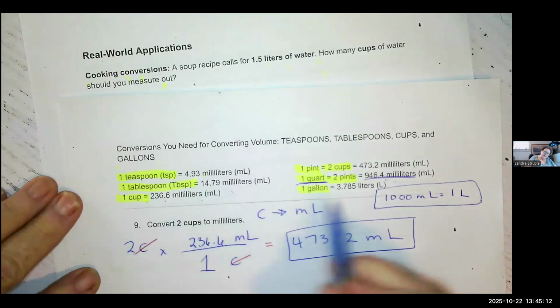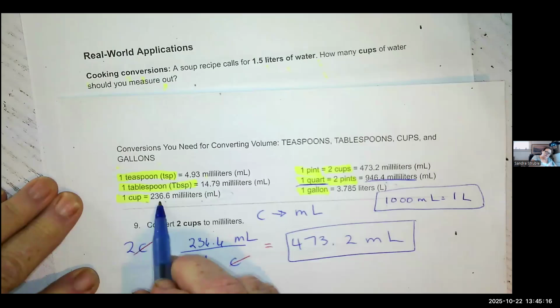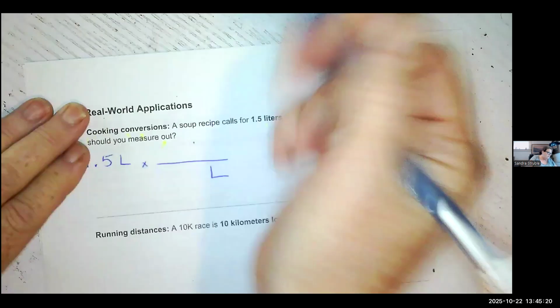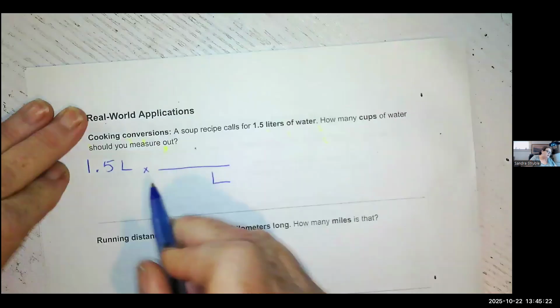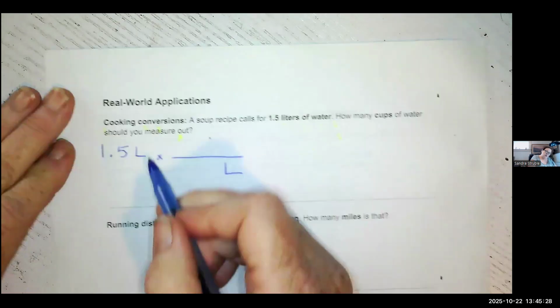So let's use the 1 cup to the milliliters. Okay. So we're going to have to go from, oh, no, it's in liters. And that would take us to gallons. That would take us too long. If we try to go through the American version, it's going to take us way too long. I want to stick with staying in the metric as long as possible.